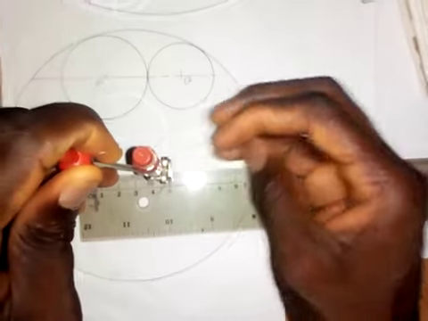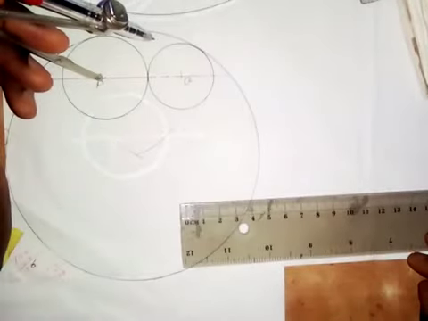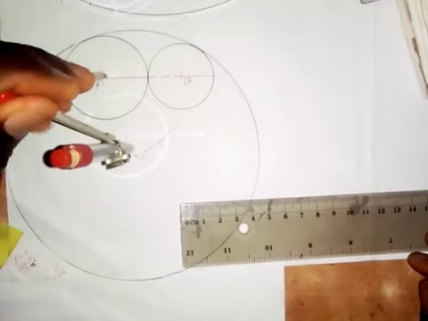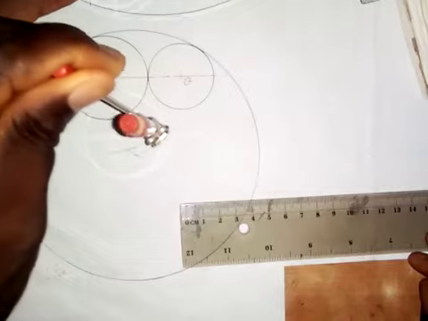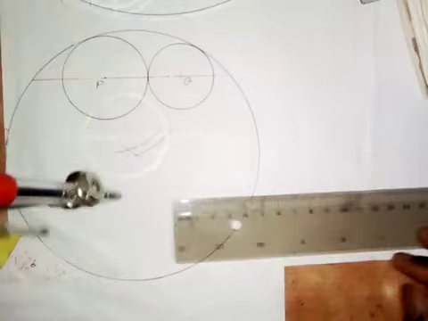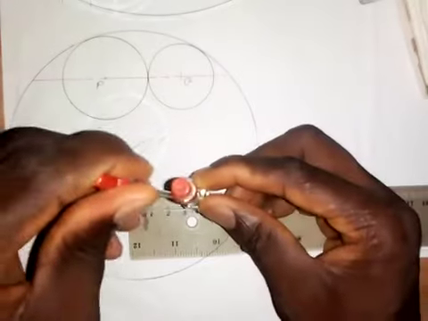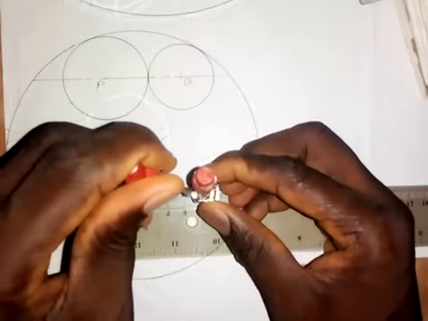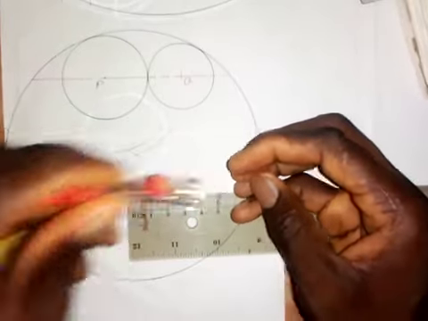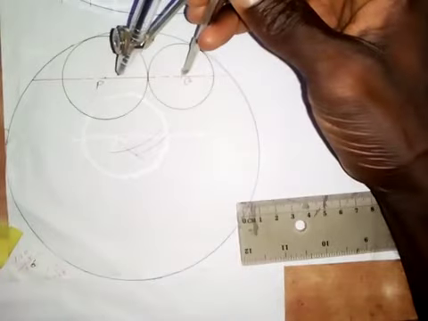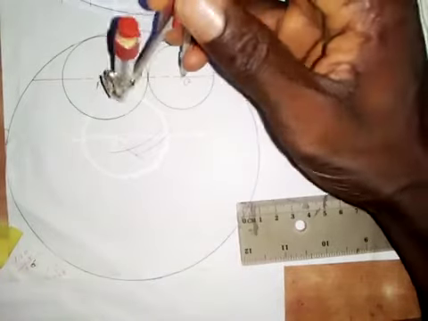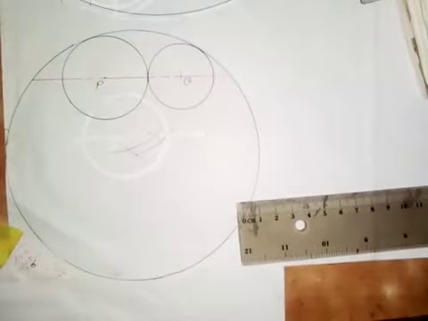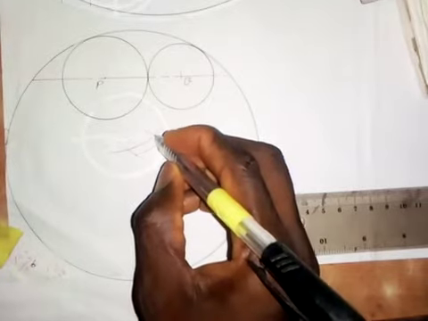So we take a measurement of 45 millimeters, putting at the center of this circle. So we make an arc here like this. Then 20 plus 20 gives us 40. So we take a measurement of 40 millimeters on the ruler with the compass. Then we put at the center here, and we make an arc here. So the two arcs intersect at this point.